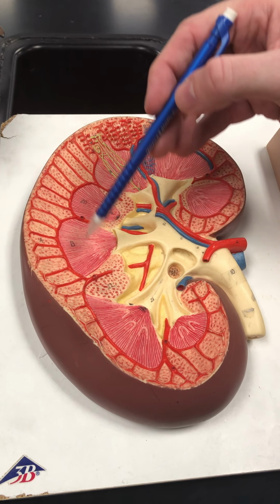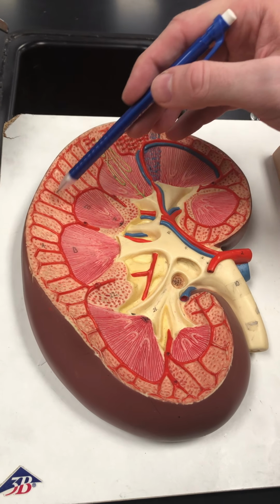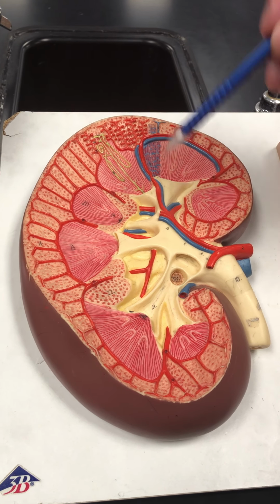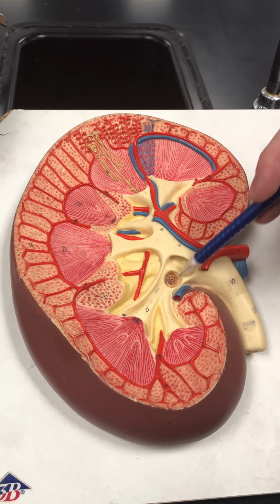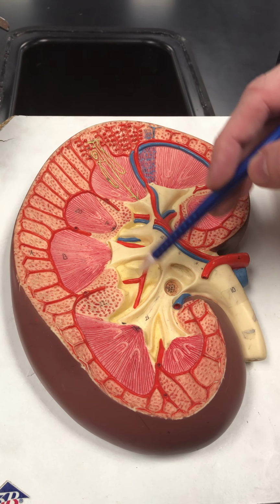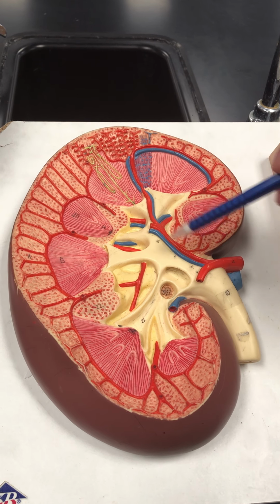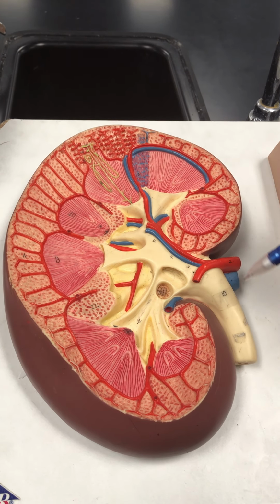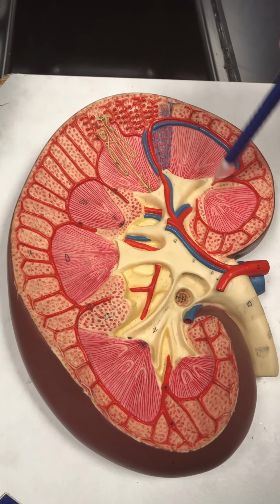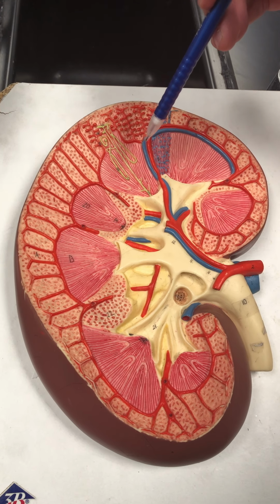Okay. Remember, if you have a cortex and a medulla in an organ, the cortex will always be on the outside, and the medulla will always be on the inside. Okay. This portion here, the really innermost portion, right? That's called the renal sinus. Right. That's where the urine collecting mechanisms are. A lot of fat in there as well. Okay. Because these structures look like pyramids, right? They're called renal pyramids. Okay.